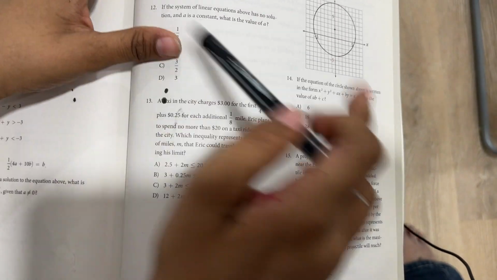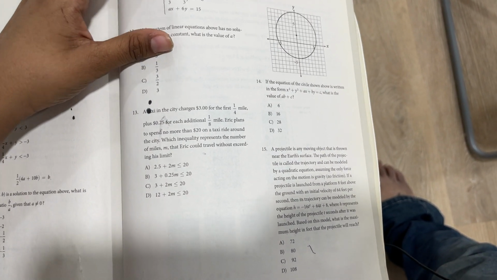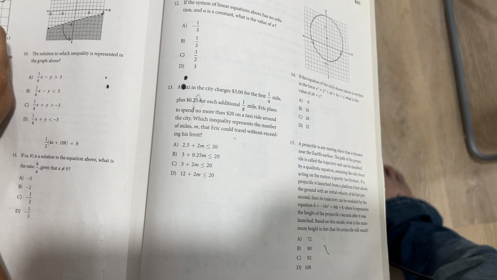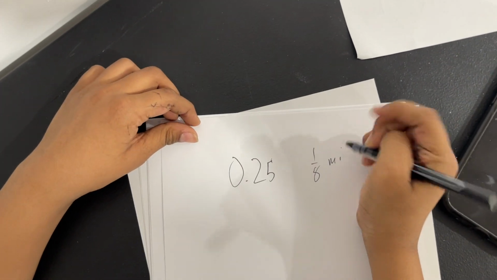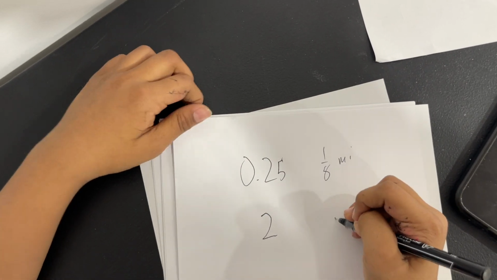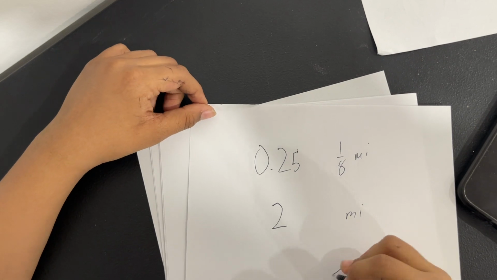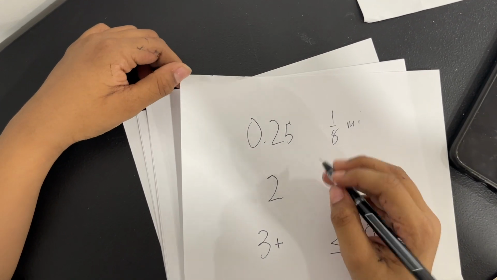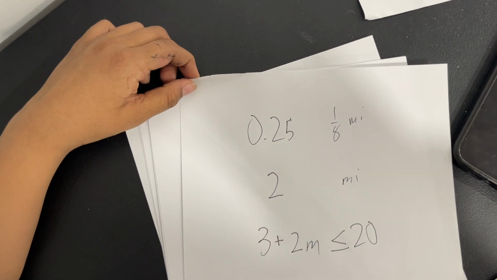13. Taxi in the city. Don't worry, that was me fooling around. Charges $3 for the first quarter of a mile, plus 0.25 for each additional eighth of a mile. Eric plans to spend no more than $20 on a taxi ride around the city. Which inequality represents the number of miles? Now you have to realize they're charging 0.25 for every eighth of a mile. That would mean that if we multiply that by 8, they're charging $2 for every mile. And he wants to spend no more than $20, and we already pay a $3 fee, and we're doing 2 for every mile, which gives us 3 plus 2m is less than or equal to 20.